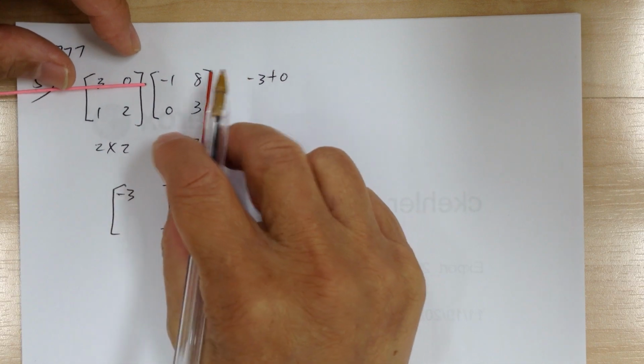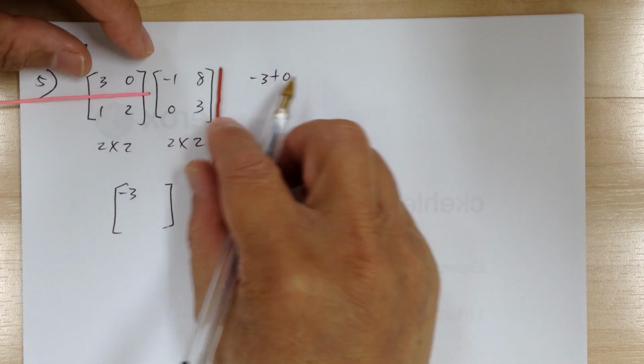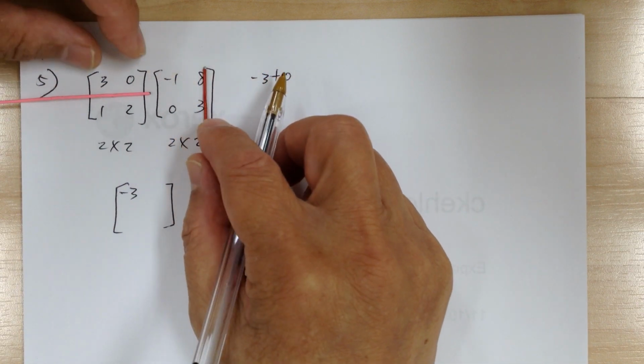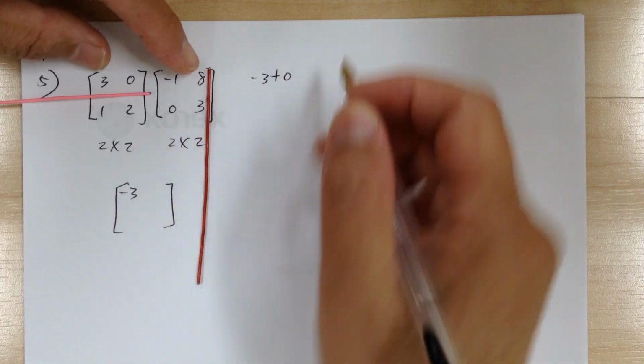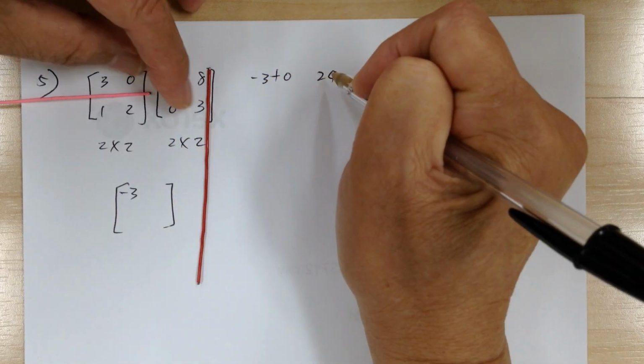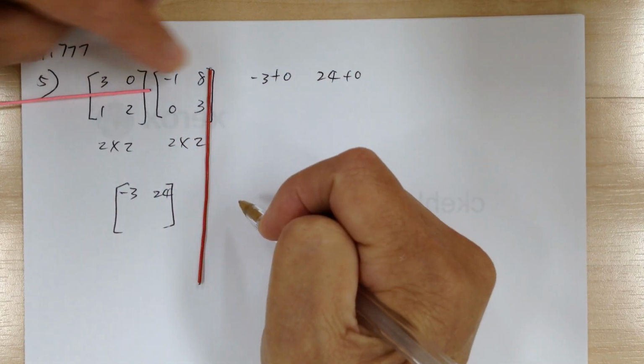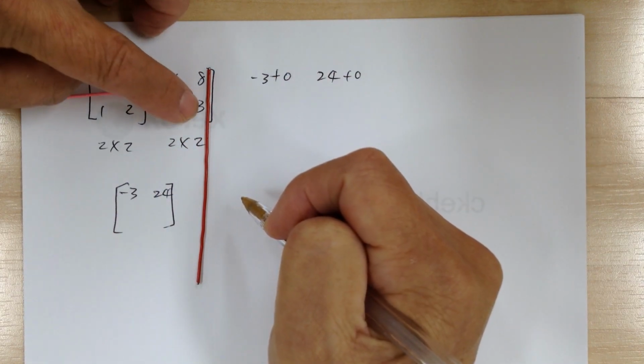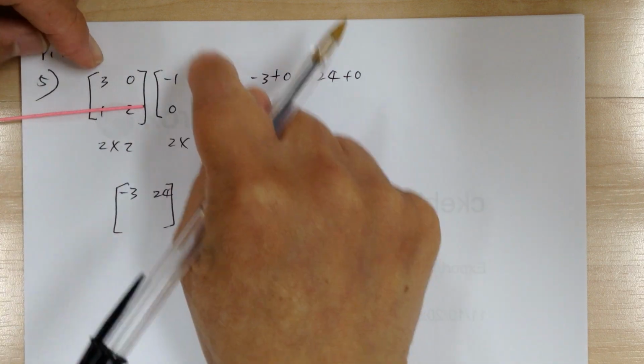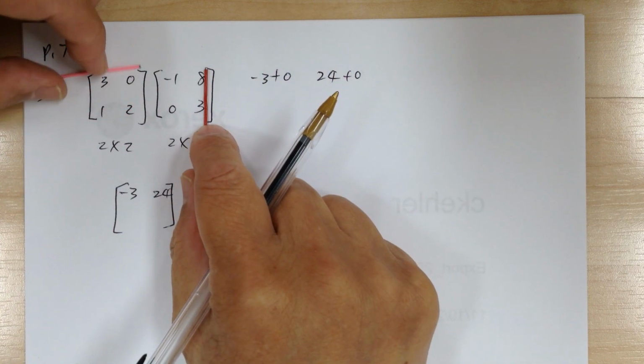Then you go to the first row, second column. So you're going to multiply and get 24 plus 0, so it'd be 24. First number times first number, second number times second number. So now we're done with the first row.